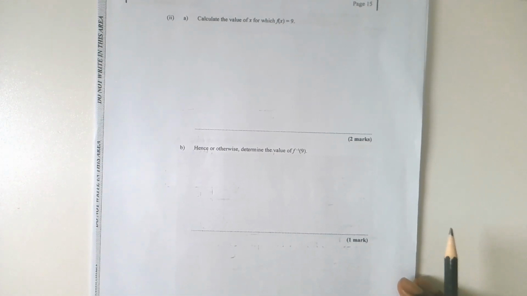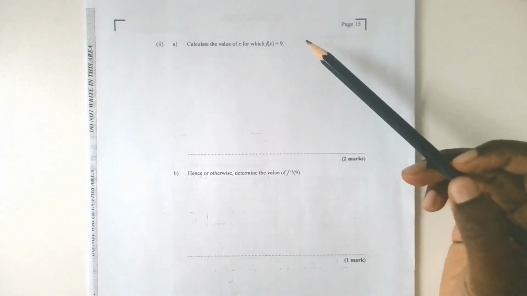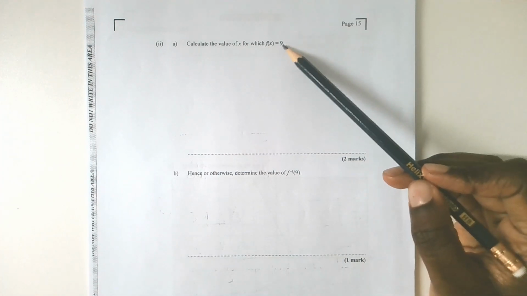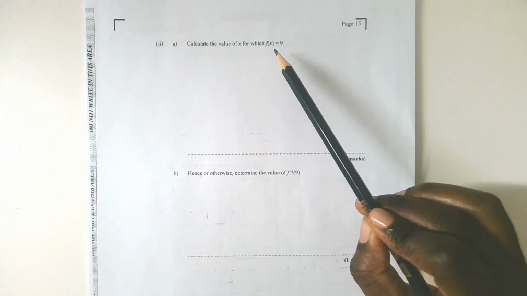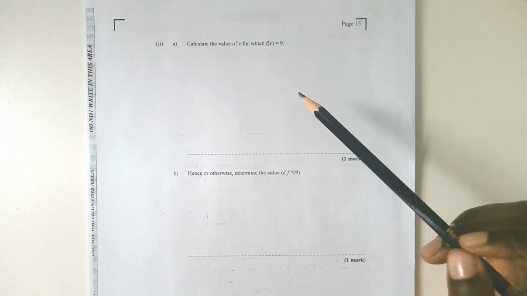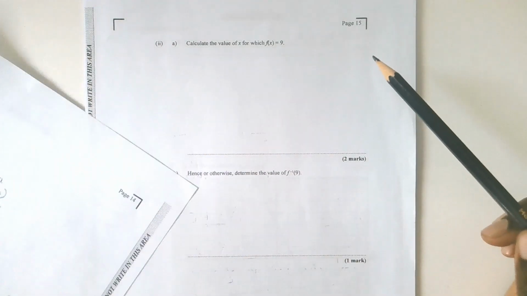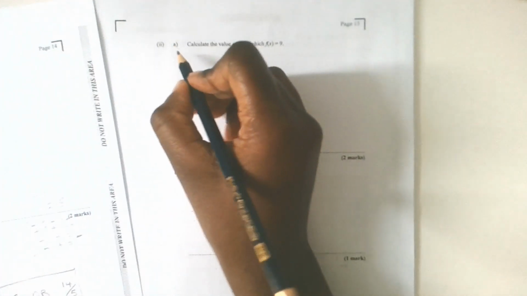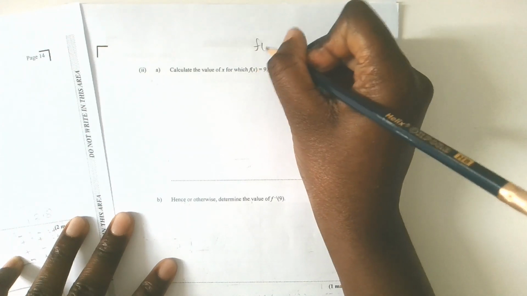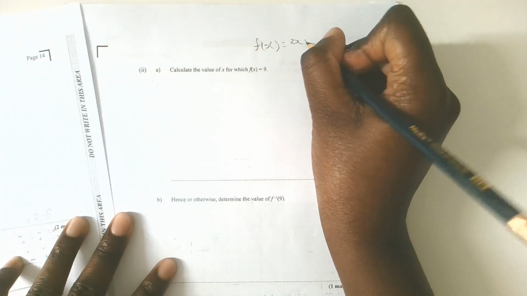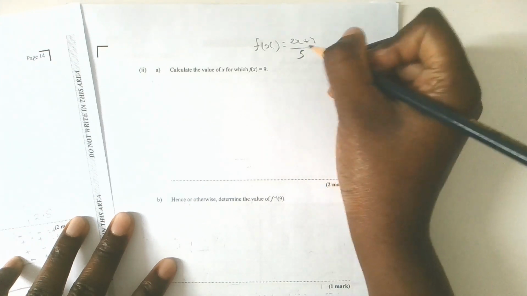Part 2. We have A, which is calculate the value of x for which f of x is equal to 9. Once again, we need to substitute in our formula when x is equal to 9. So going back to our previous question, our formula is f of x, let's write this on top. So our formula, f of x is equal to 2x plus 7 divided by 5.